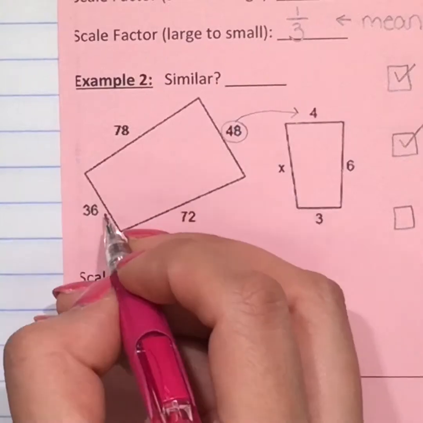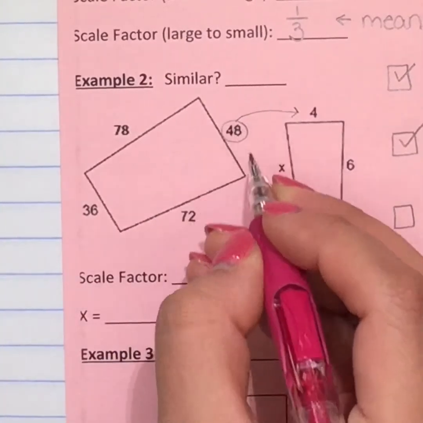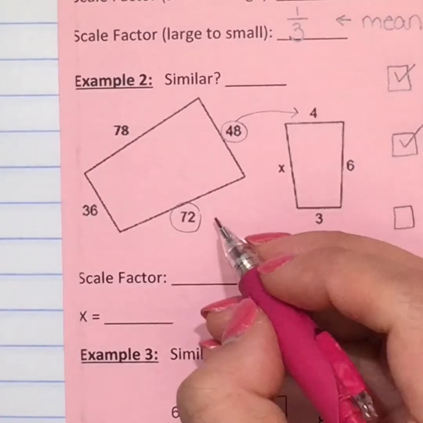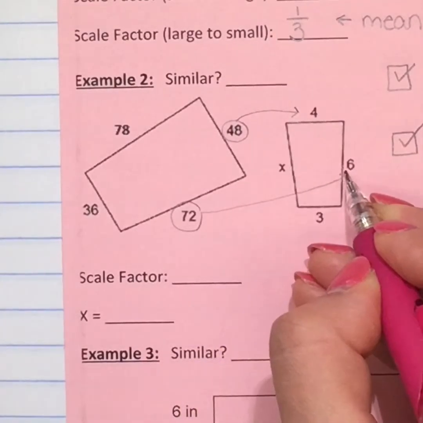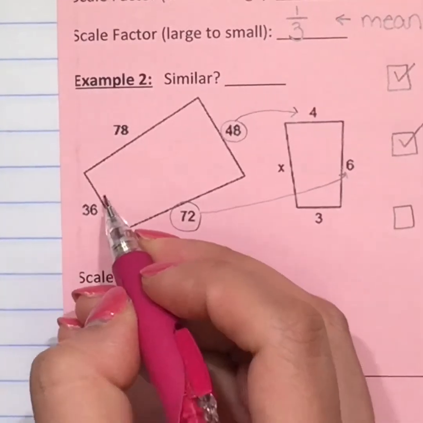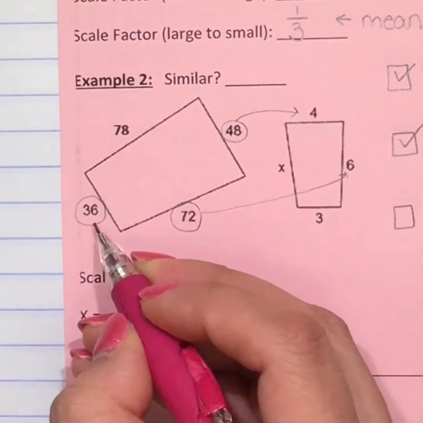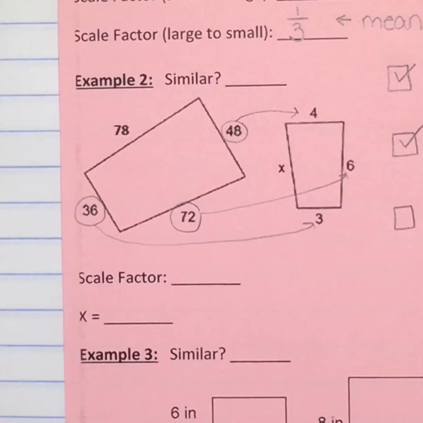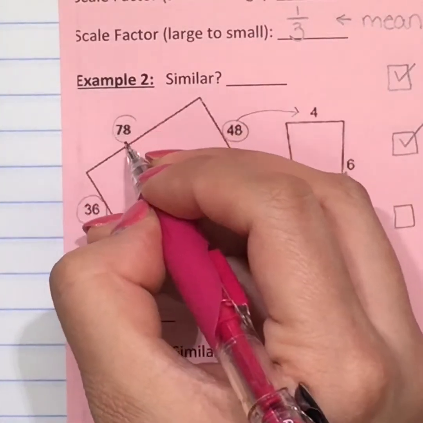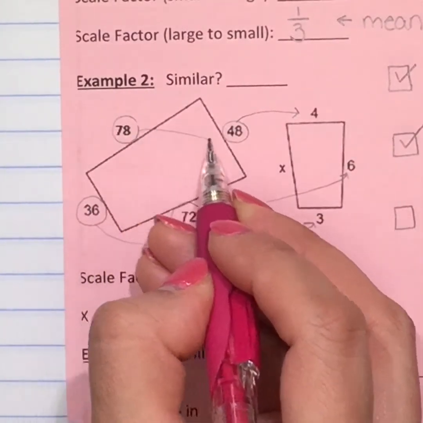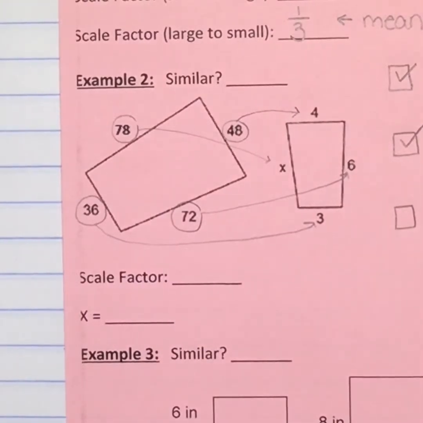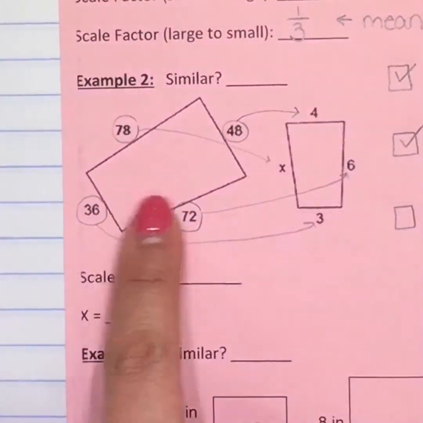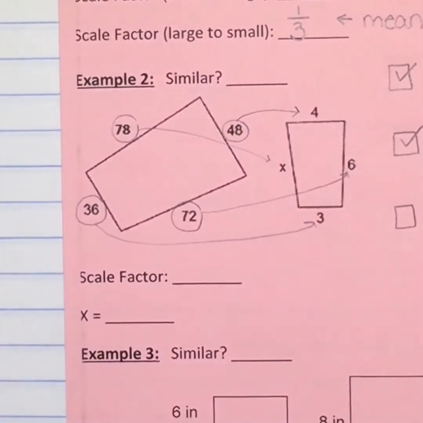What about, let's do this one, the one right on the right. 72 has to correspond with 6. Okay, what about this little side over here? 36 has to correspond with 3. And 78 has to correspond with X. Okay, so those are the sides that correspond with each other. I know it's turned. Imagine if you flip it back this way, then it would be the same. If it rotated back, sorry.